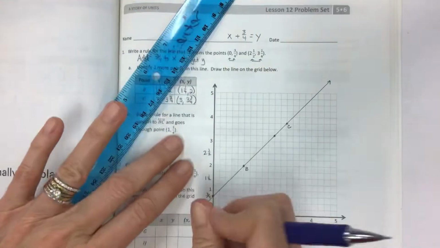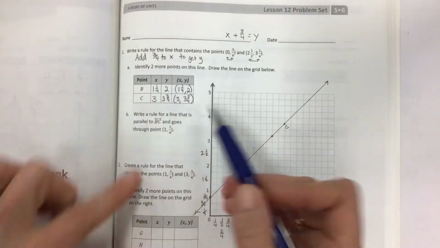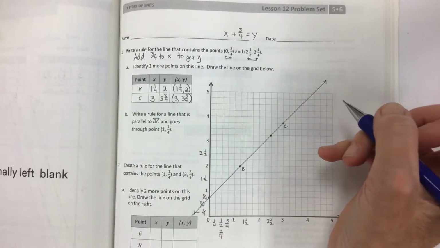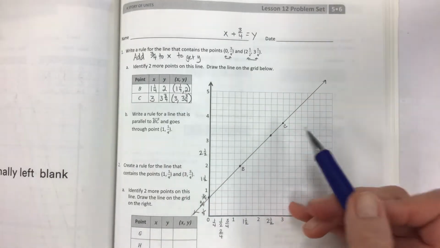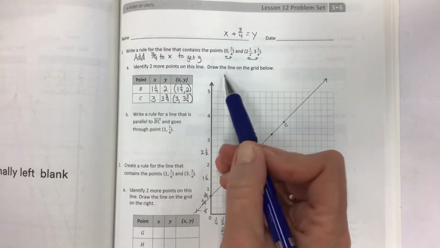We don't have a letter for this line. Sometimes you do, sometimes you don't. This could be line BC if you wish. So we did the 2 more points, we drew the line.